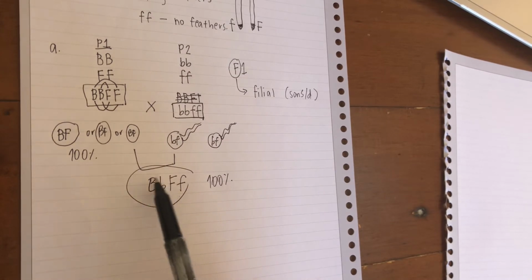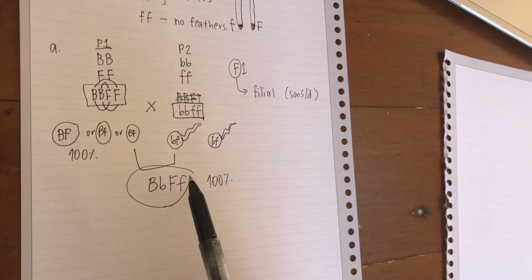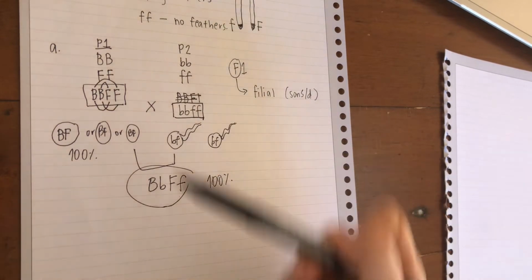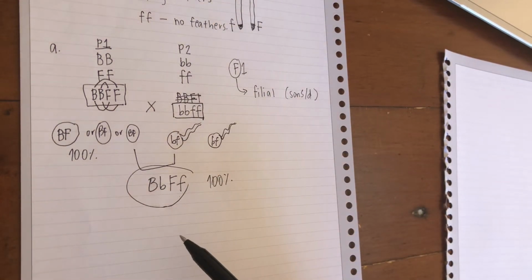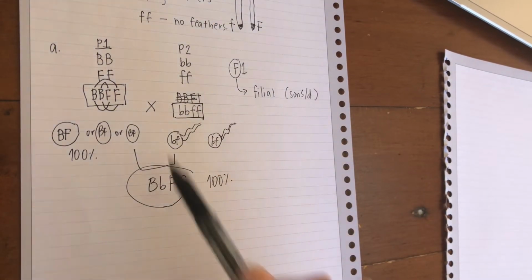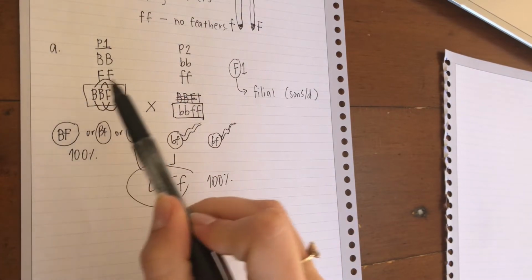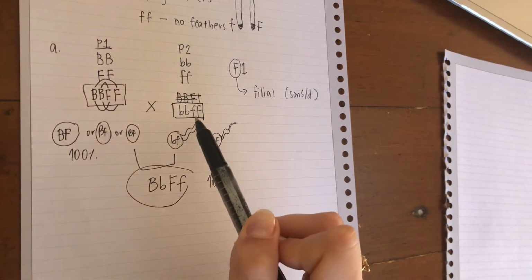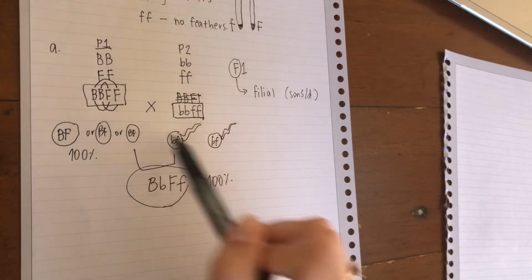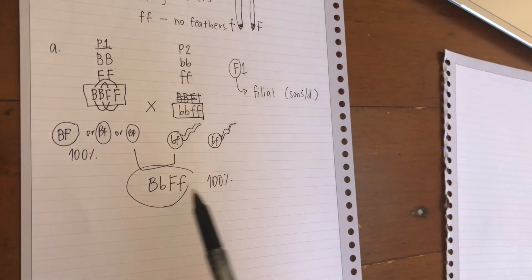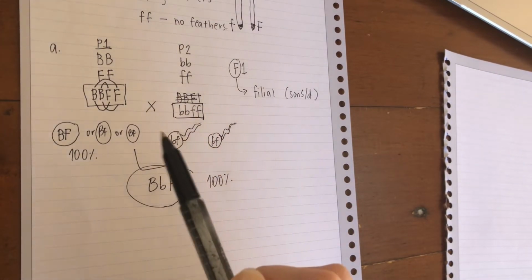Notice that I put the two letters that go with the same gene together. It doesn't really matter which order you do them, and you're not technically wrong either way, but just try and be really consistent. So 100% of the offspring between this pure breeding barred feathered pigeon and this pure breeding barless featherless pigeon are going to be 100% heterozygous for both of those traits.